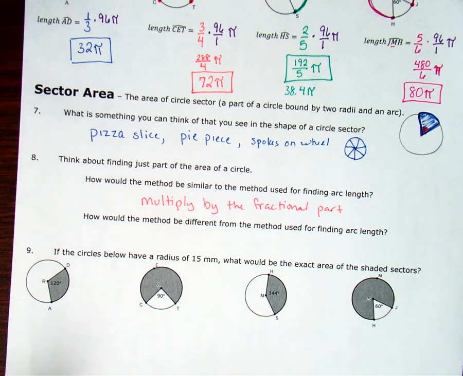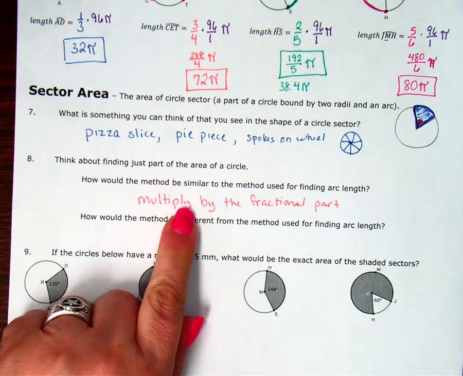But how would the method be different, if we're finding sector area instead of arc length? It's the same because we multiply by the fractional part.